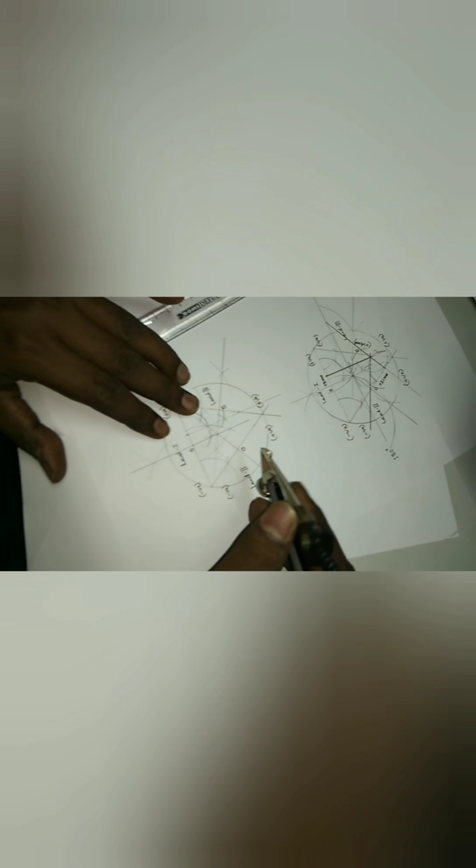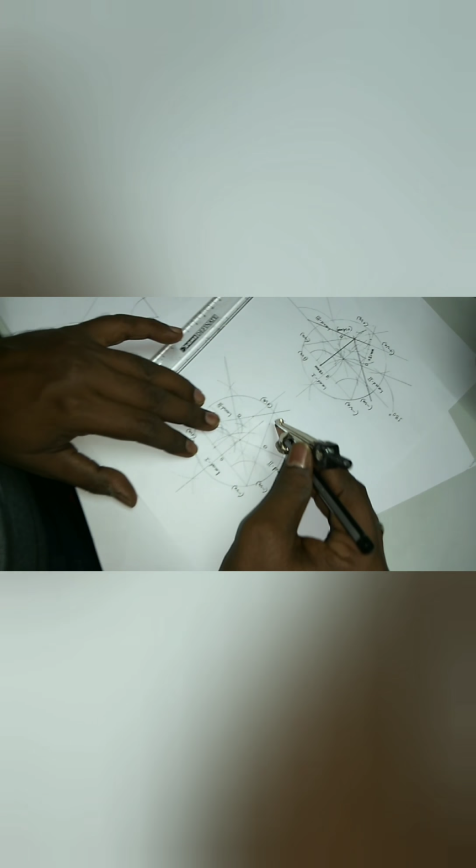Similarly, you have to draw the perpendiculars here and here. Now, as we have drawn in this figure, this is the perpendicular from lead 1, this is the perpendicular for lead 2, and this is for lead 3.